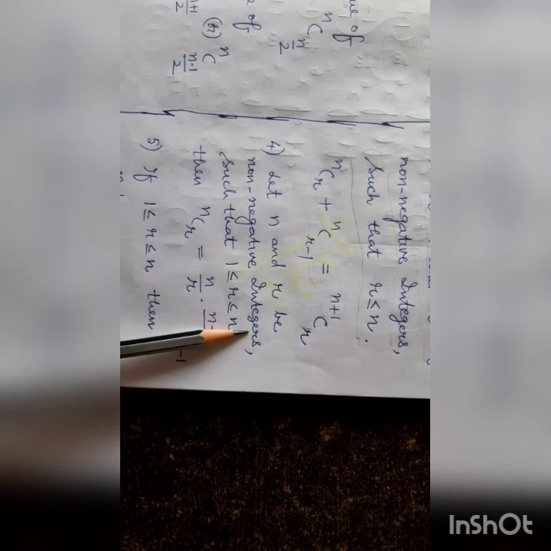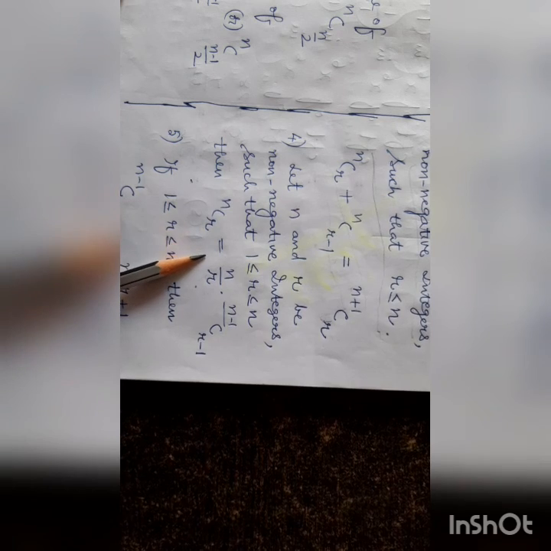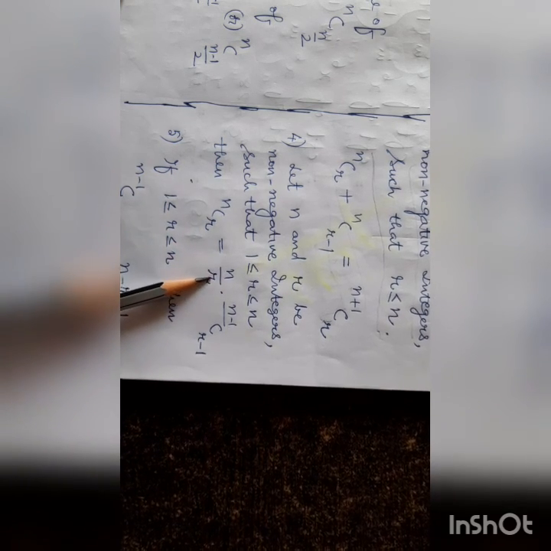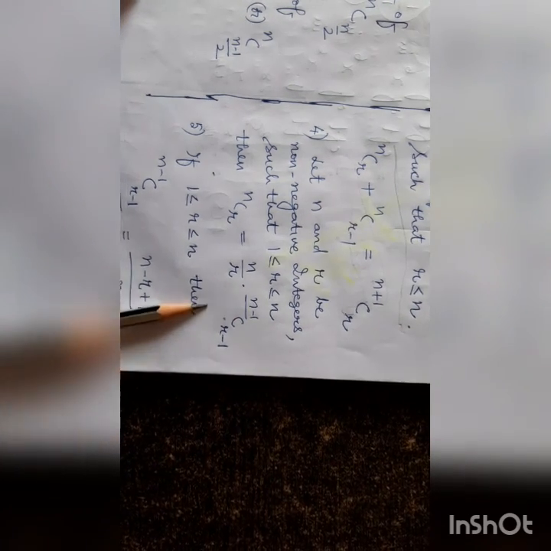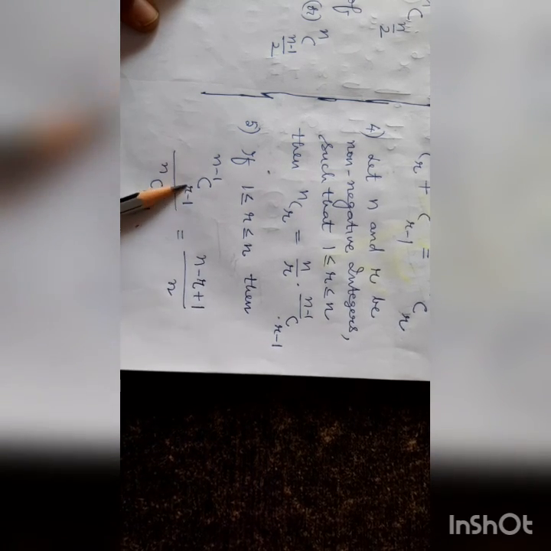Let n and r be non-negative integers such that 1 is less than or equal to r less than or equal to n, then nCr equals n by r into (n minus 1)C(r minus 1).